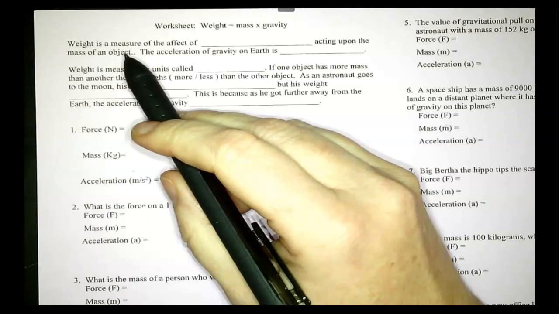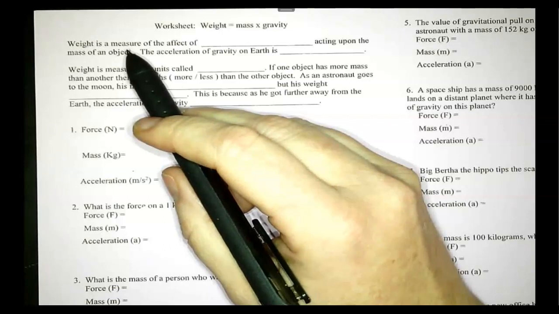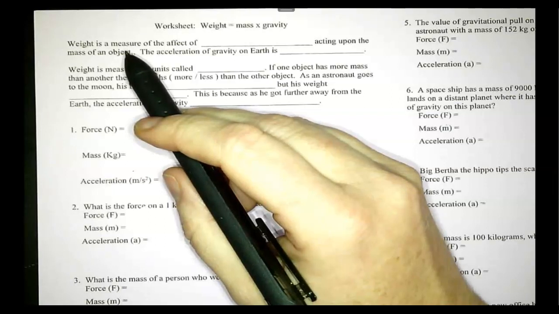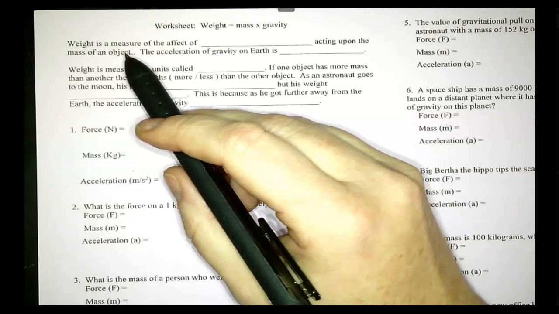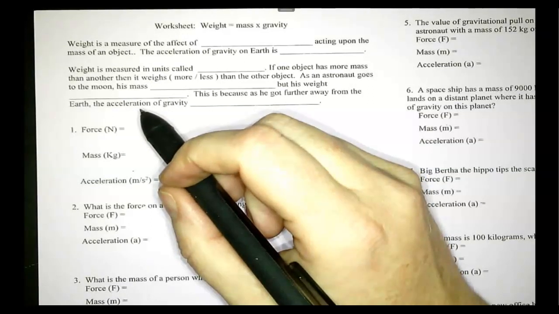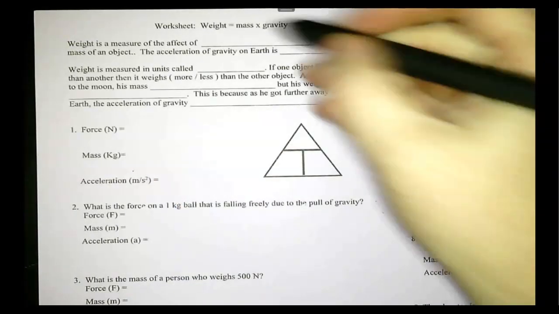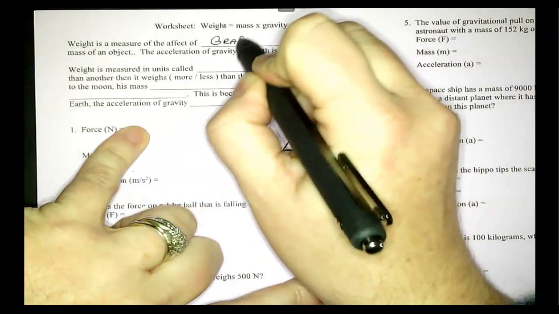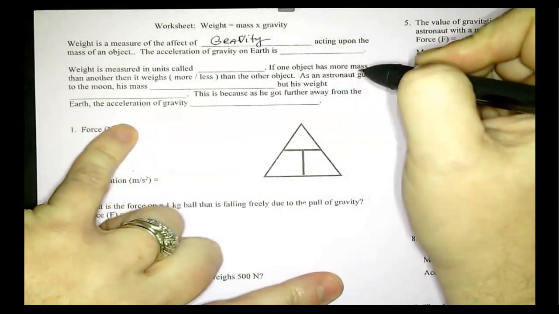So force is a push or a pull, and think about it like if you're standing on a scale and the scale is measuring your weight. It's measuring your weight because gravity is pulling your mass downwards and it is pressing you into the scale, and that compresses the springs inside of it and causes the dial to record your weight. So in the blanks here, weight is a measurement of gravity acting upon the mass of an object.